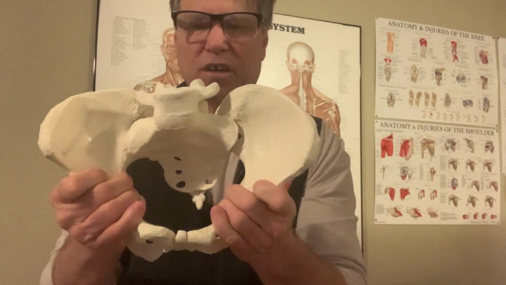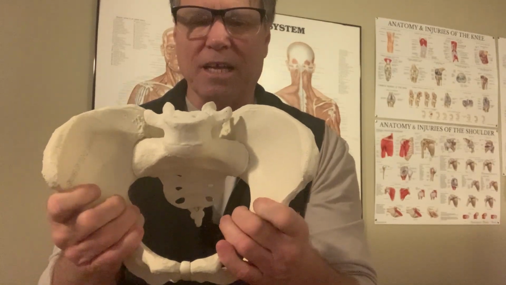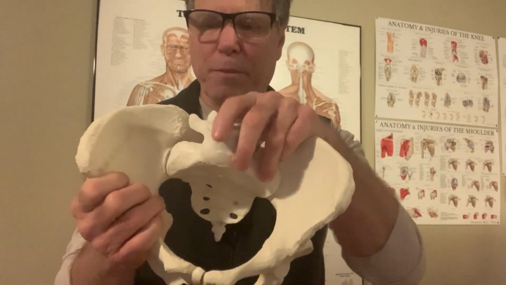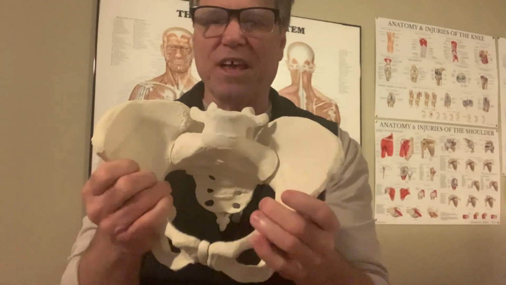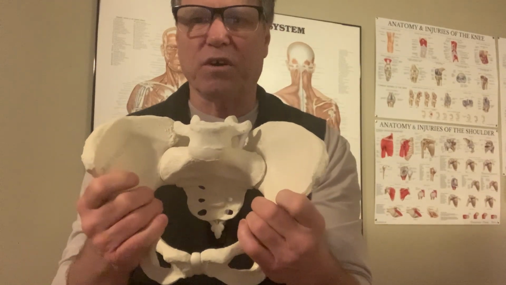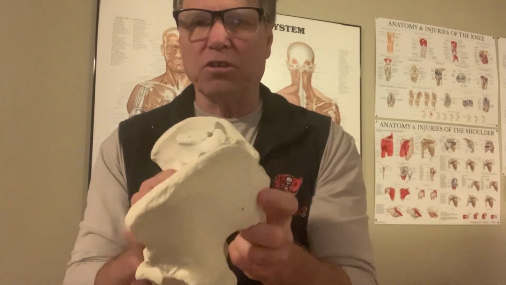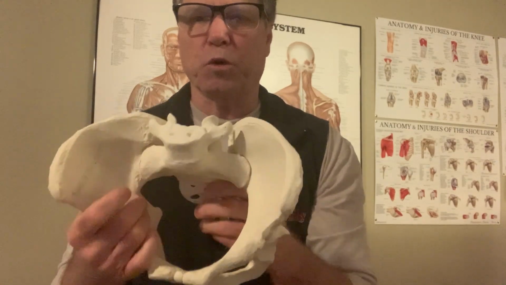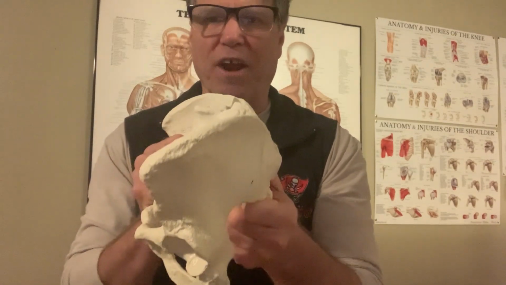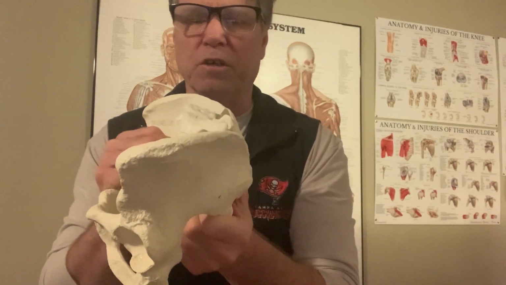But if they're different, if they've got a torsion, that's different. If they have a side bend with a flare, that is treating the IT band differently. So you have to understand what's going on, the difference between the left and right, or if they're anterior or posterior with the hips.